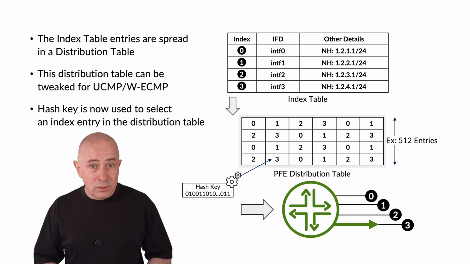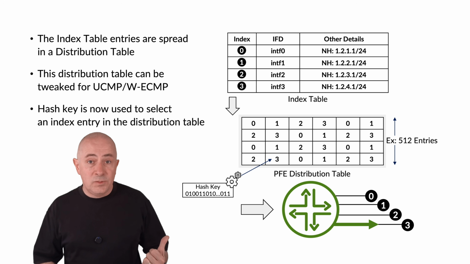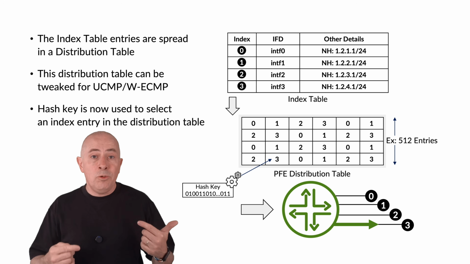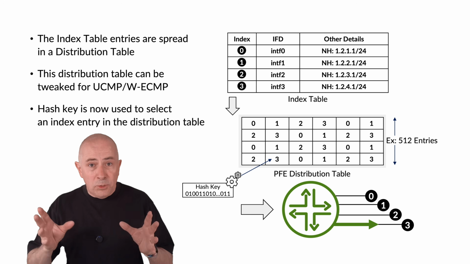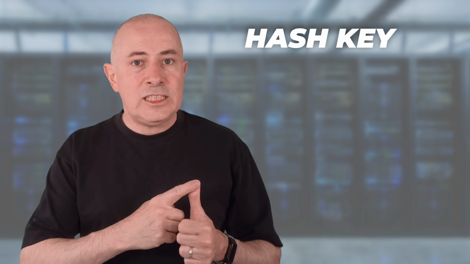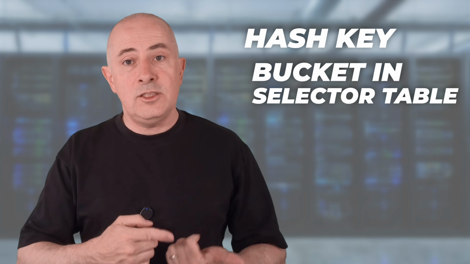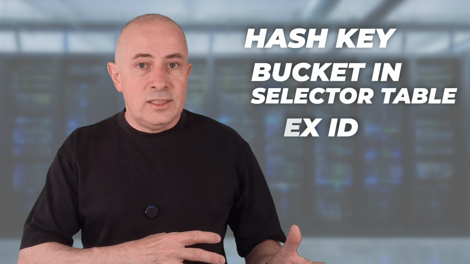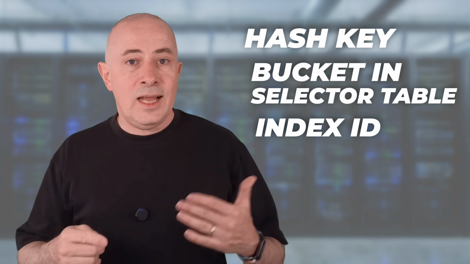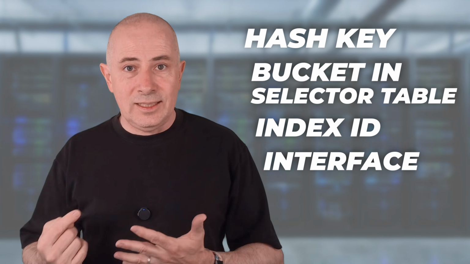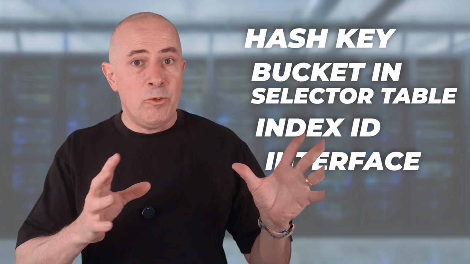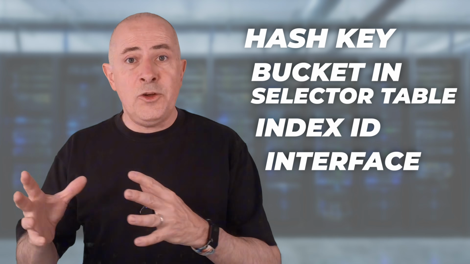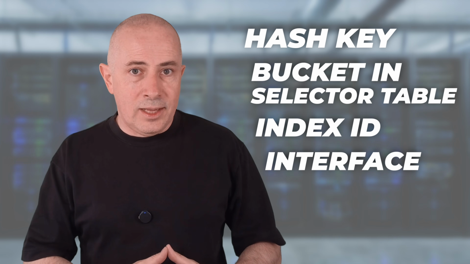The hashing result that we computed also in a previous phase, or at least a modulo of this hash value, is actually a pointer to the address, to the position of a bucket. Now we have all the elements that we need. The hash value points to a bucket in the selector table. This bucket contains an index ID value that itself could be resolved to an egress interface based on the content of the index table. Now, our PFE knows how to select the egress interface for this particular packet.